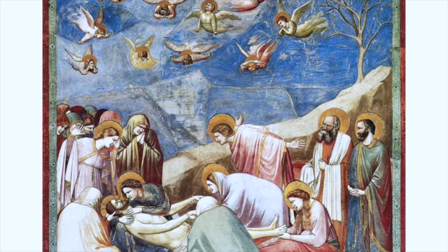The angels above, the little putti, are very dramatic, in fact, in the way that they express emotion. So all of this was very new. Nobody had ever seen this kind of emotion before. And so it's this transitional phase where you start to see something new in art. And that's really built upon in the 15th century.